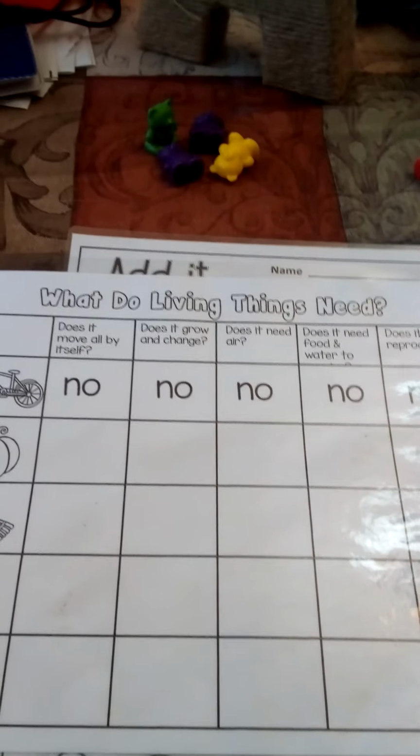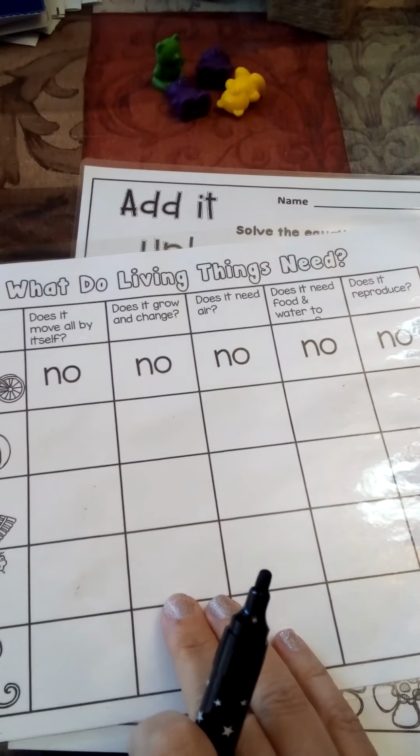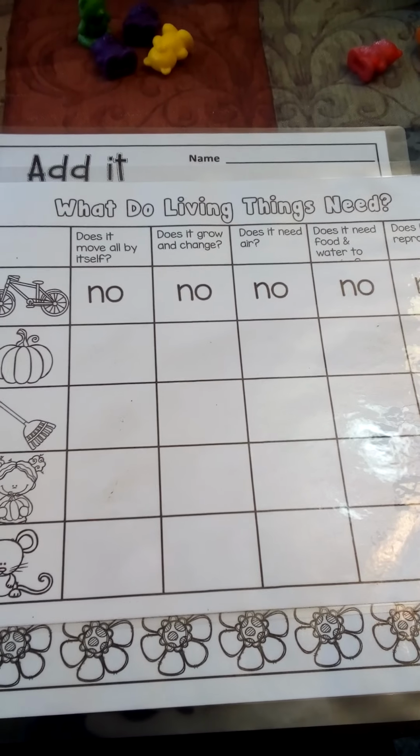Okay, today is Thursday, April 16th, and we are gonna work on our living things paper, living and non-living things, and we're gonna do some math, okay? So those are the two worksheets we're gonna be doing today. Let's start with what living things need.